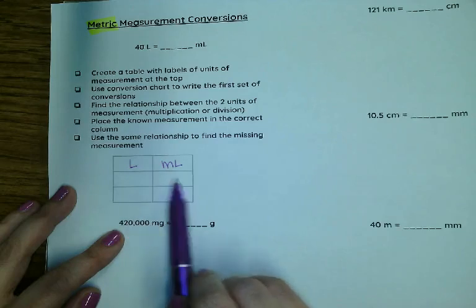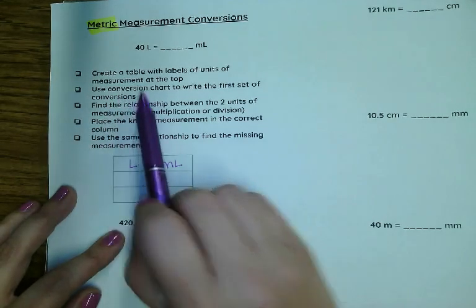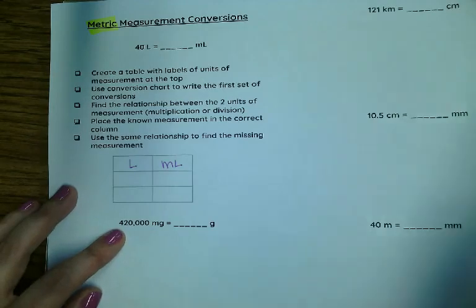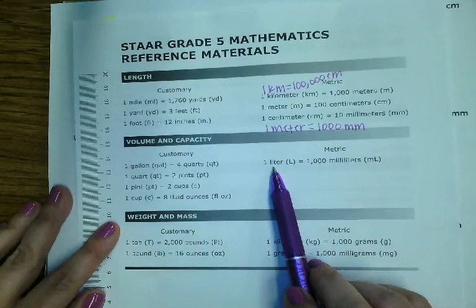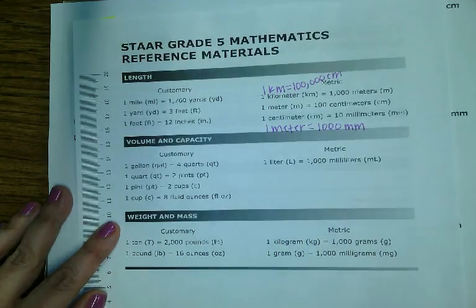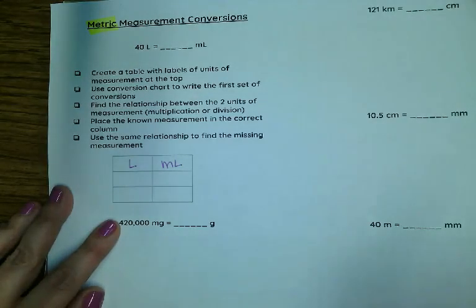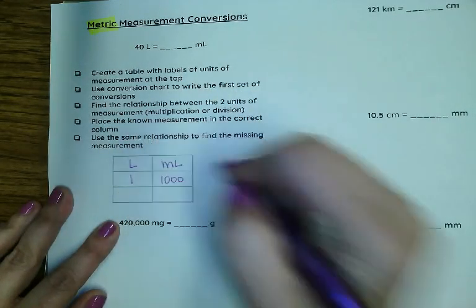To get the information for the next row in our table, we're going to use our conversion chart. So on the chart, I can see that 1 liter is equivalent to 1,000 milliliters. So I'm going to write 1 liter to 1,000 milliliters.